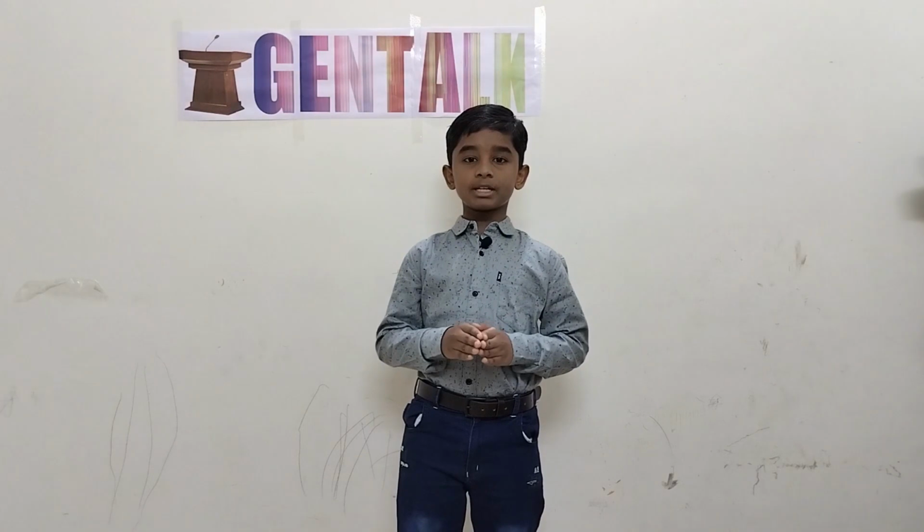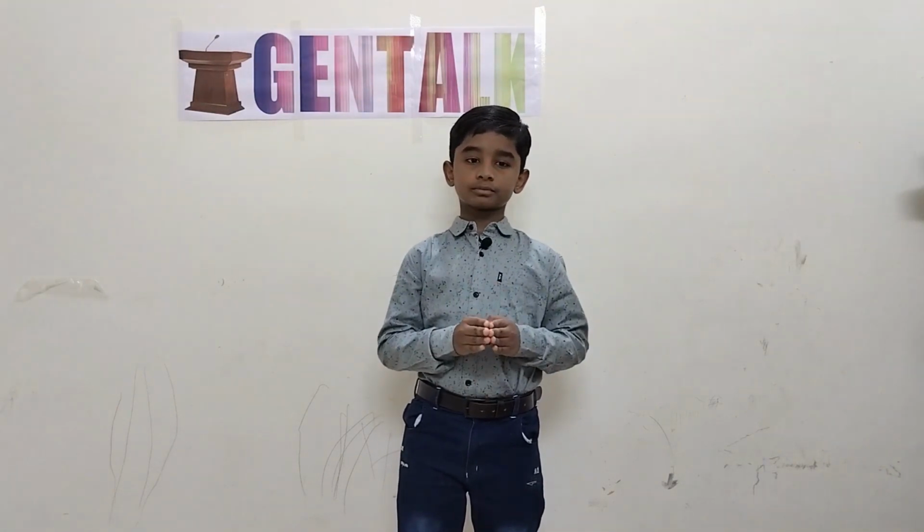So there are mainly four types of blood groups. Those are A, B, AB and O. Each can be RH positive or RH negative.